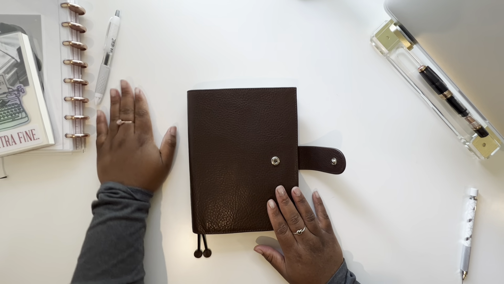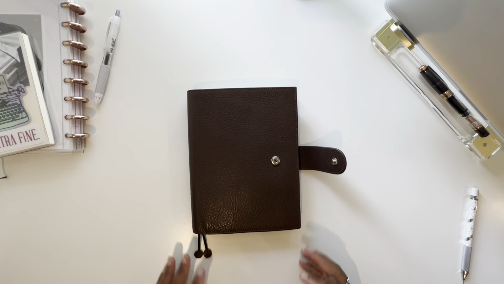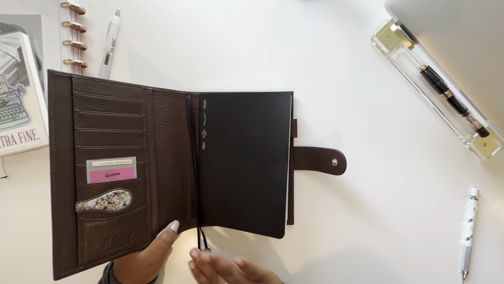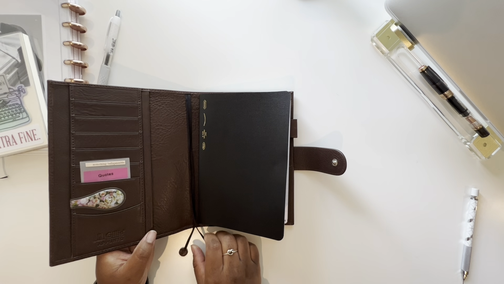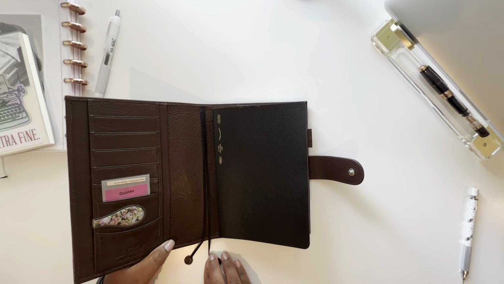Okay, this has just been a really quick talk through of my plans for my Commonplace book and how I've been using it so far. So I'll have to see how it progresses.